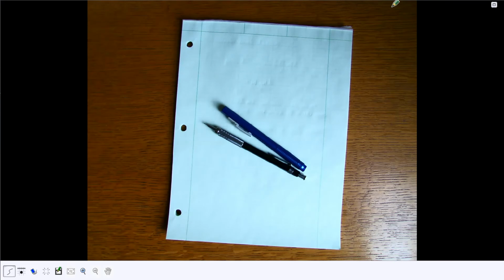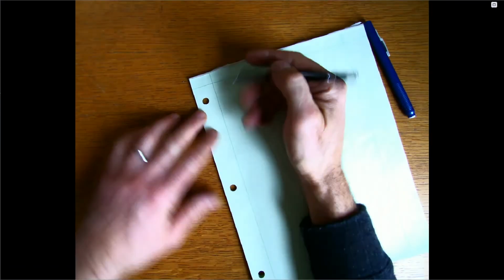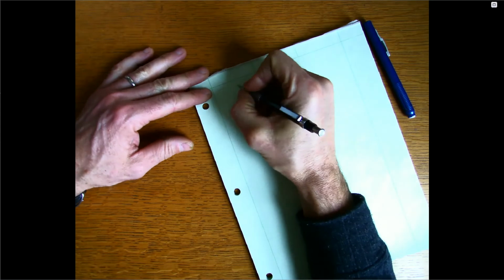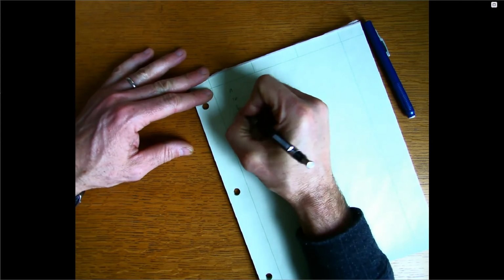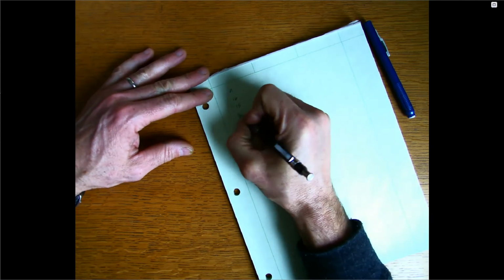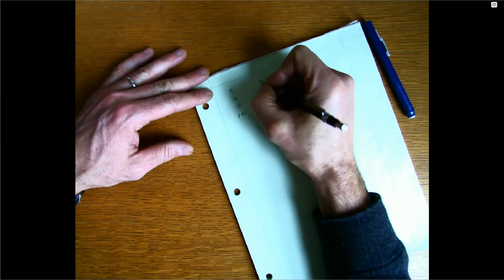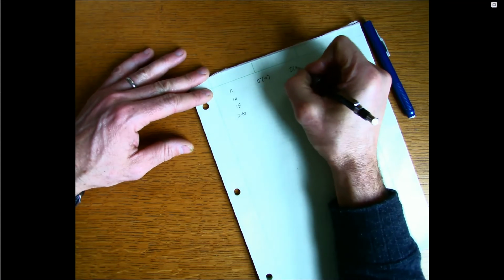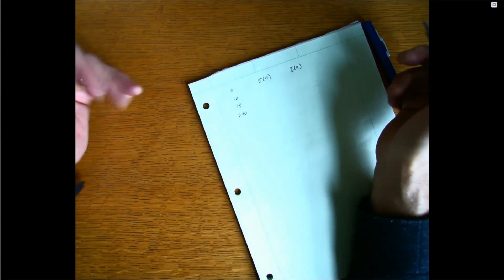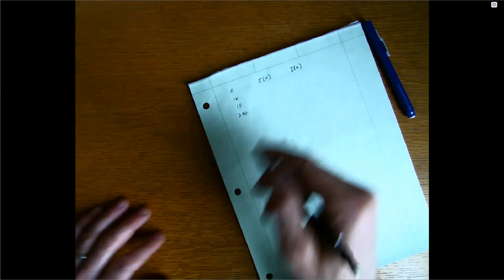Our example would have been, if we're given an n and the n's provided were 16, 15, and 240, then what is sigma of n? What is tau of n for each of these? So let's go ahead and just find out.